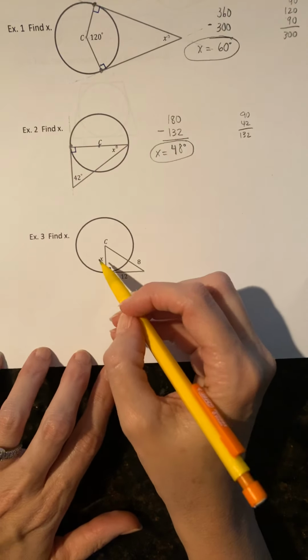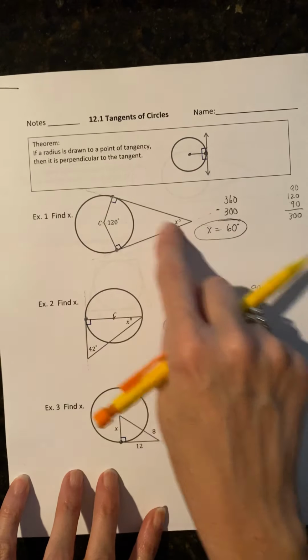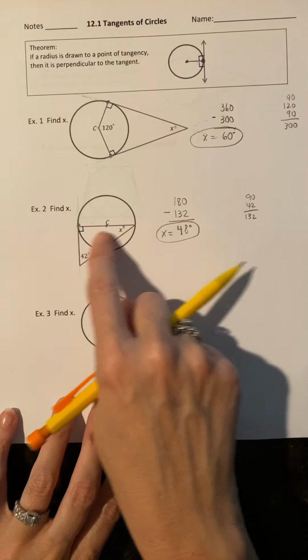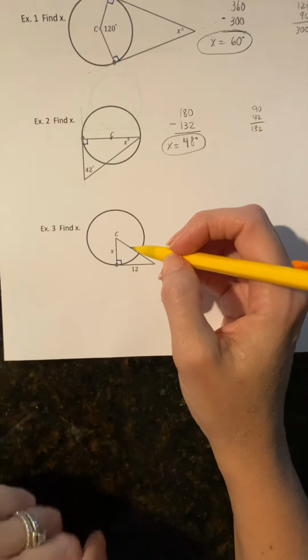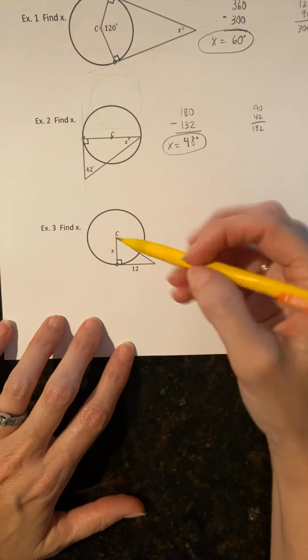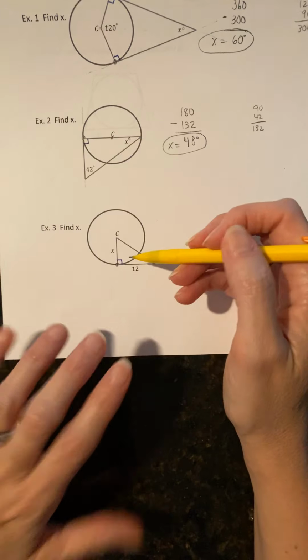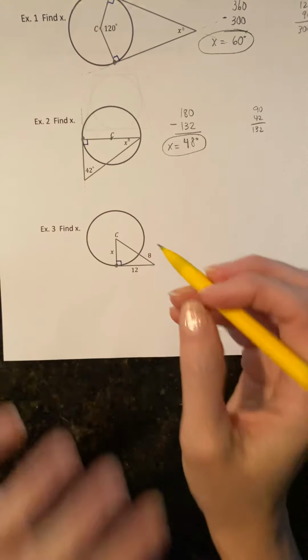And this time, x is a segment and not an angle. So be careful about that. These are all angles. These are angles. These are segments. All right, so since it's a right triangle, to find a missing segment, which is this, I would like to use Pythagorean theorem. But we've got some things missing, so we need to think about that.